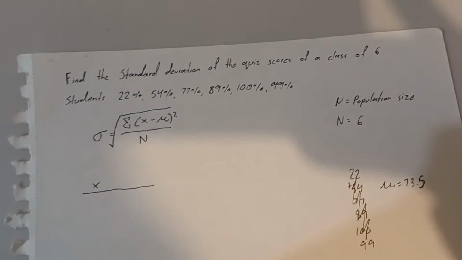In the first column of the table, we're going to have our x values. That's going to be x. Draw a line. For our x values, we are going to plug in all of these numbers: 22, 54, 77, 89, 100, and 99. That gives us the first column of the table, all of your x values. It's going to look like that.